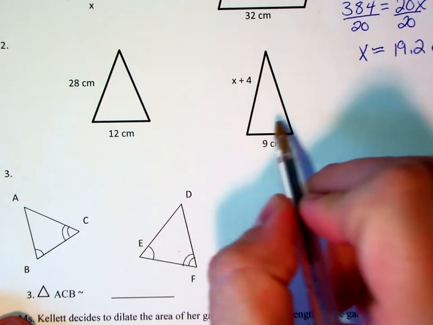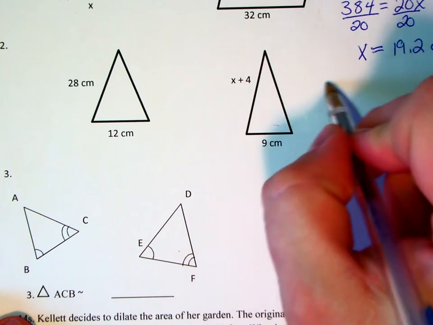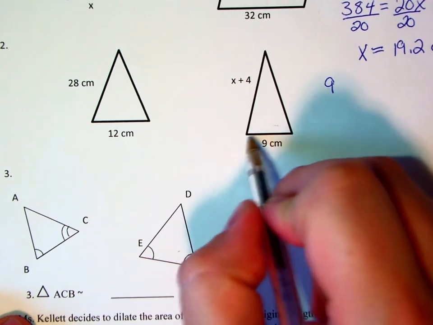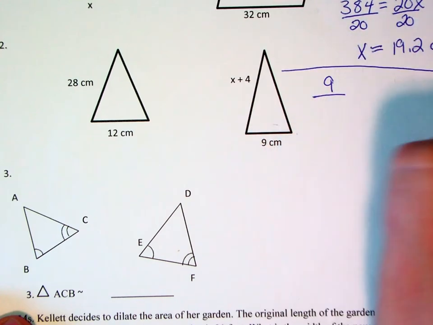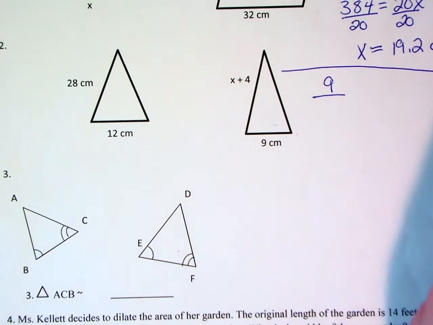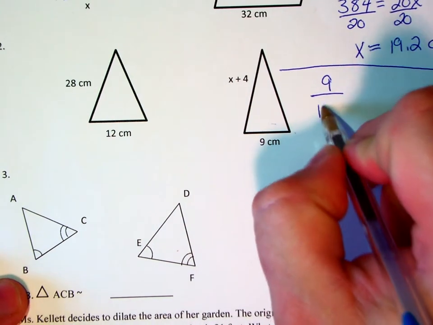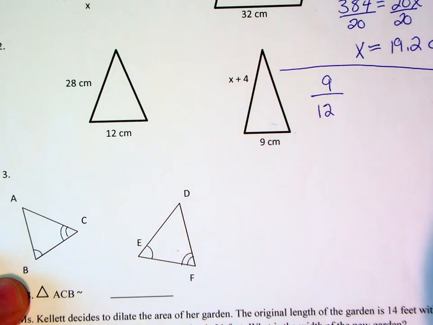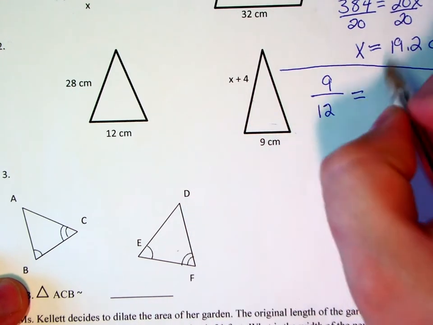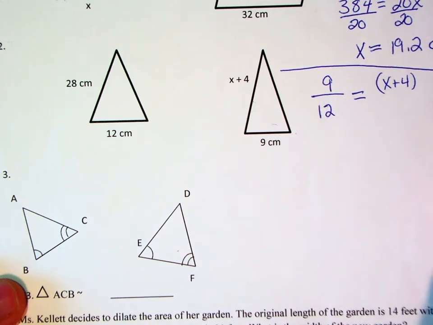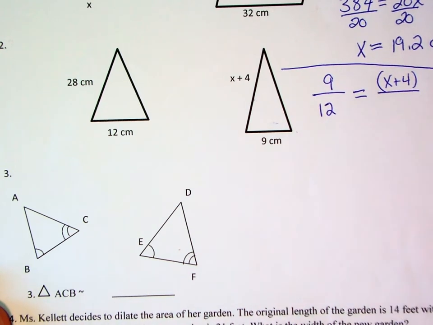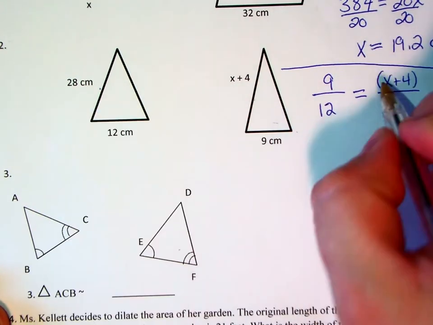So I'm going to start with this triangle on the right. 9 centimeters is the length of its base, over 12 centimeters is equal to, I need to come back to my triangle on the right, x plus 4 is the given value, which is an expression, over its corresponding part, so 28.